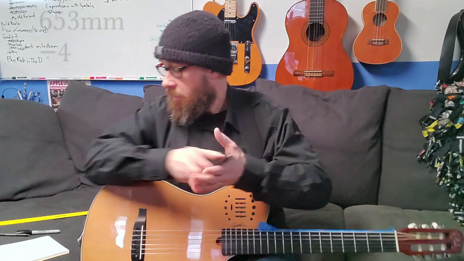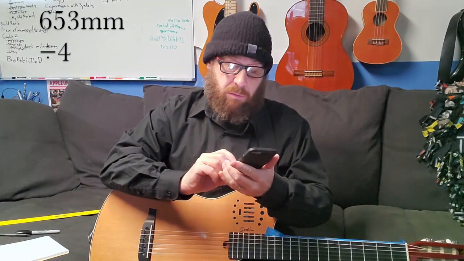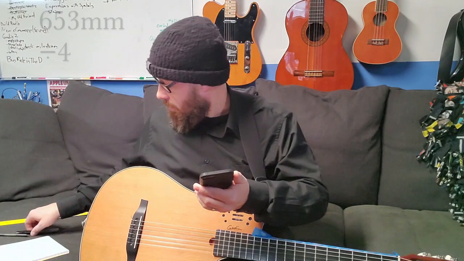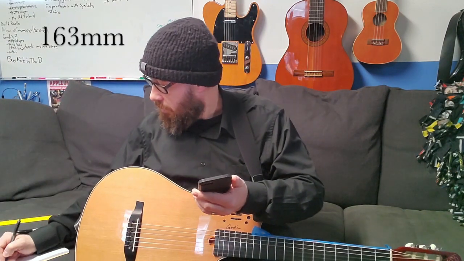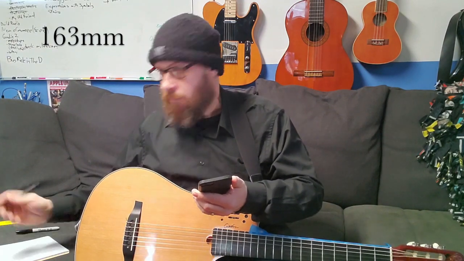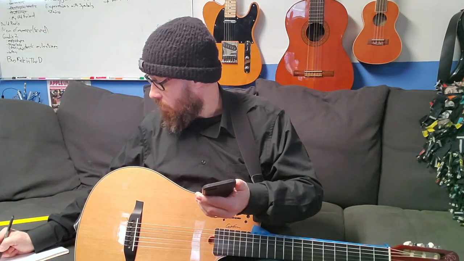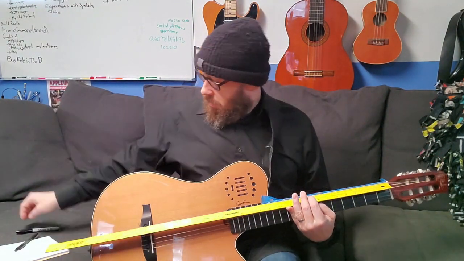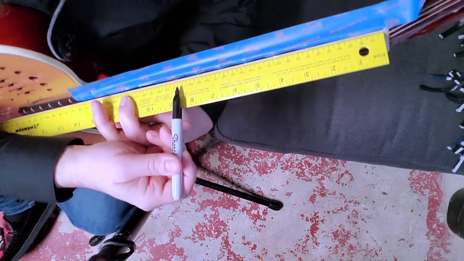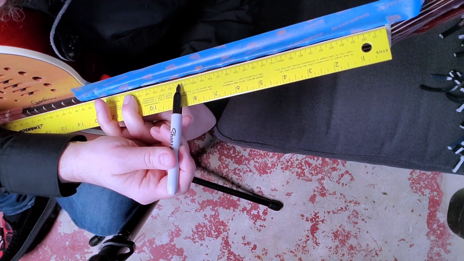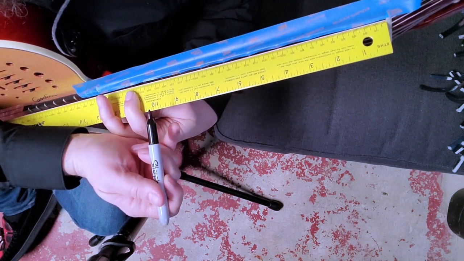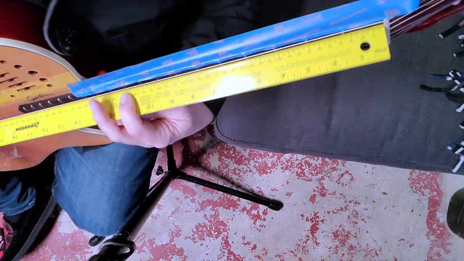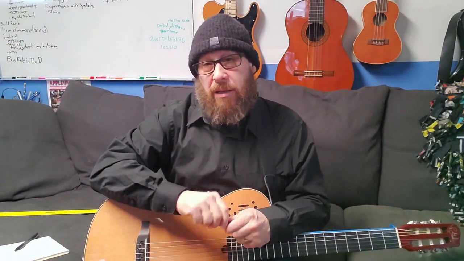So let's do that. 653 divided by 4 is 163.3. Round that to 3 significant figures is 163 millimeters. And we'll mark that. My guess is this is going to be spot on too. One, 2, 3, 4, 5, 6. Yeah. Right at 163. Well, so far, our teachers haven't really lied to us.